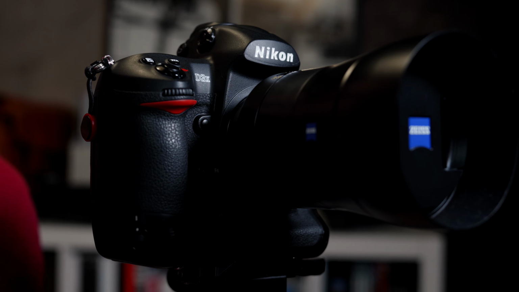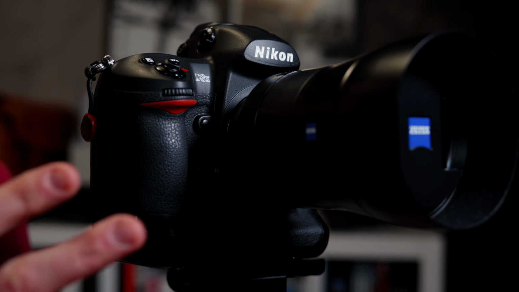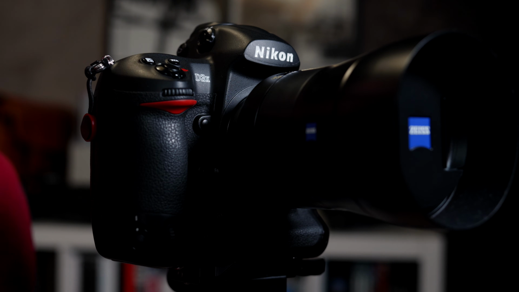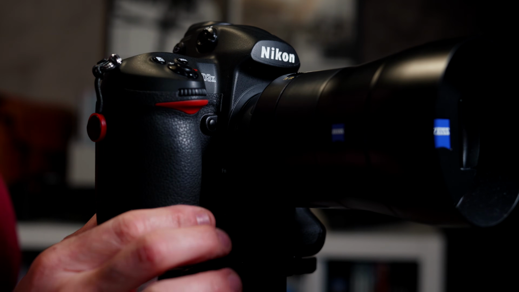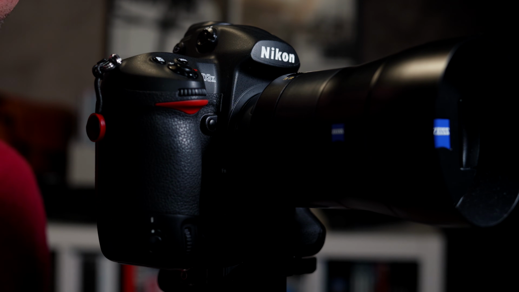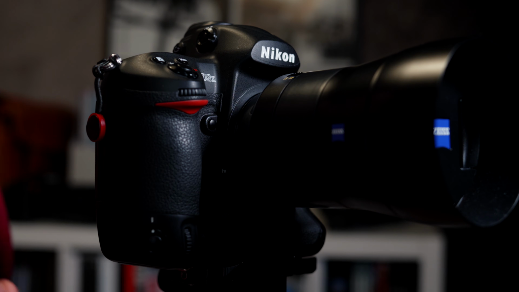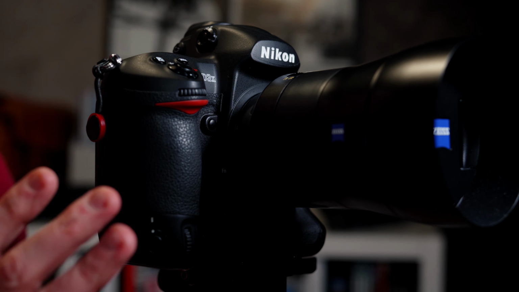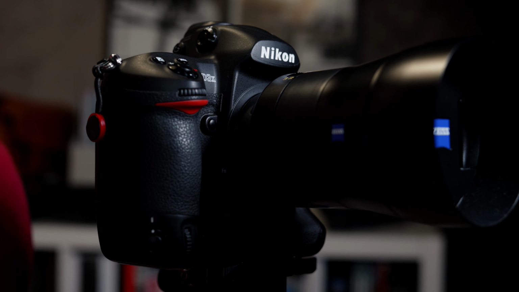Be aware of this. In 14-bit, you have about 2 frames per second. Definitely this camera is not made for sport. Keep this in mind. It was made for studio, portrait, good lighting conditions, and that's it.